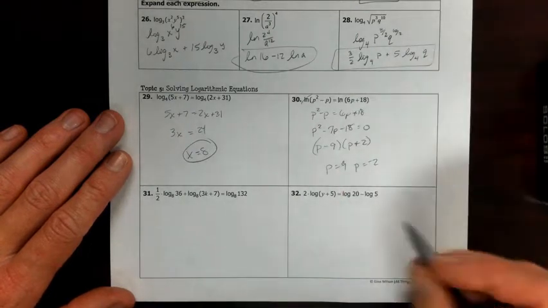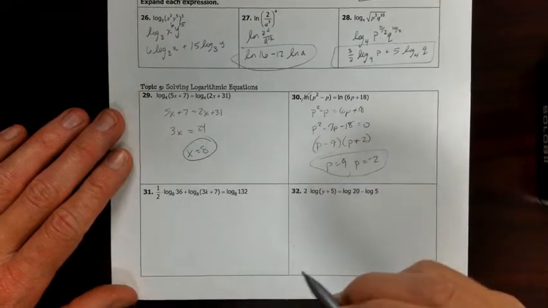No, we're good because none of them are negative. So both of those answers are good. None of them are extraneous.